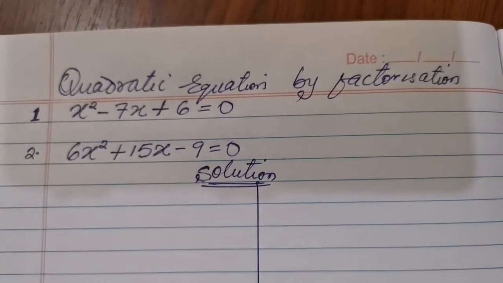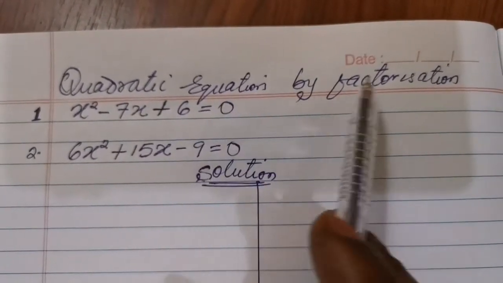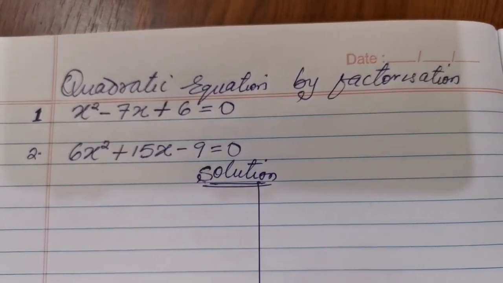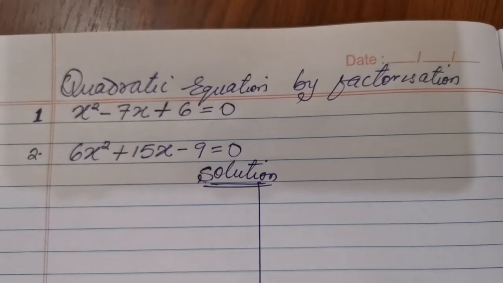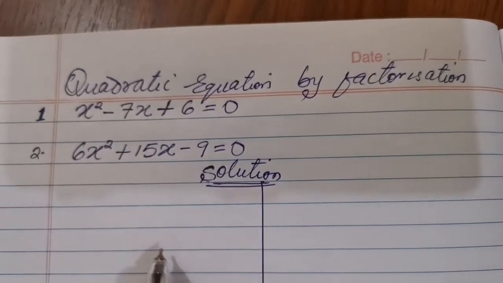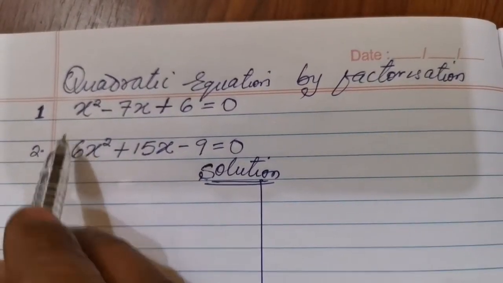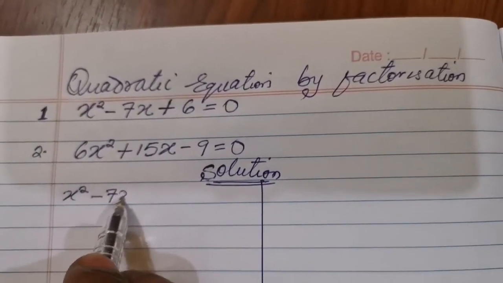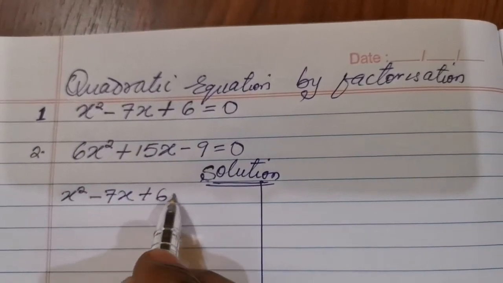Okay, in this topic, we are going to learn quadratic equations by factorization. I will use these two examples to teach today's topic. The first one is x squared minus 7x plus 6 is equal to 0.